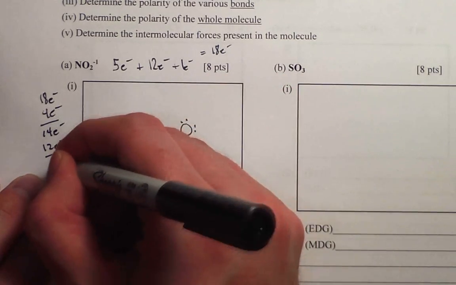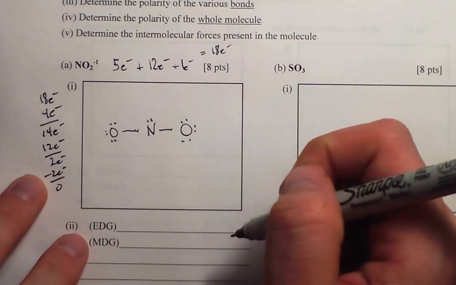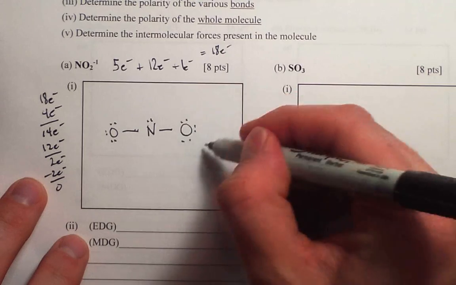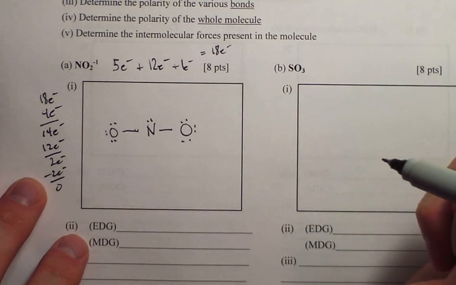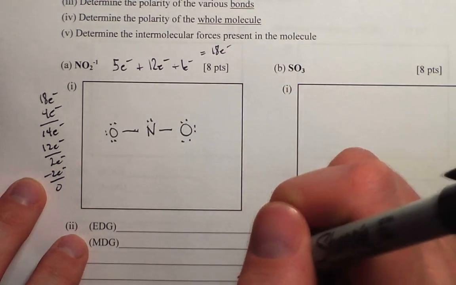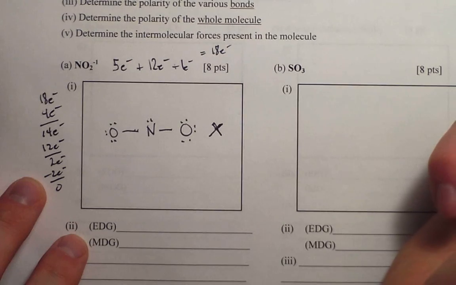And I have 2 left, and I just spent those. Let's quickly check this structure. The left-hand side and right-hand side octets are satisfied. However, the central atom only has 2, 4, 6 electrons. That's not good, so we have to try something else. This was not the correct structure.